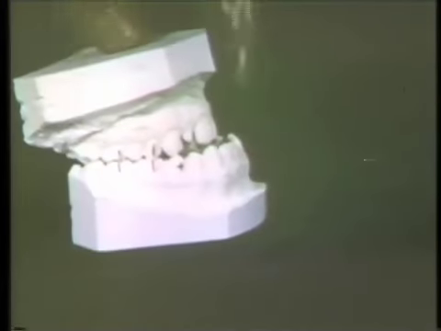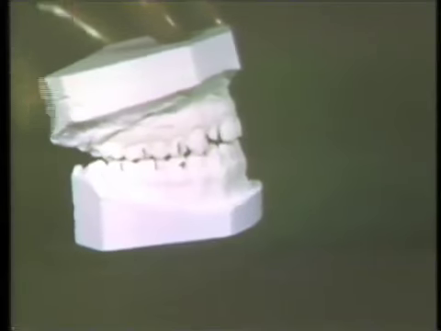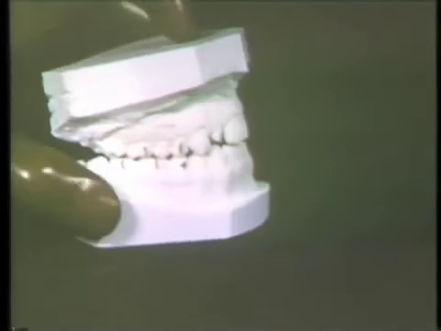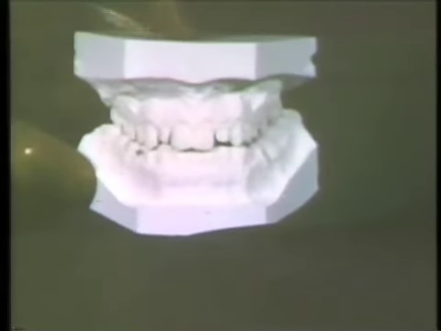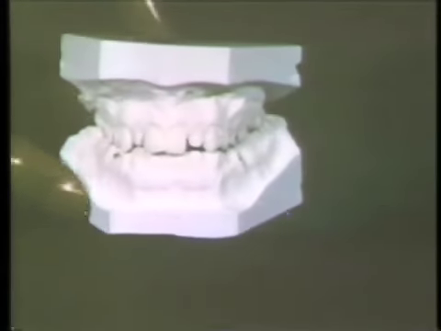The study casts suggest that with some equilibration, the mandible can be retruded as a unit to be accepted in the functional relationship with the maxilla. It is quite surprising how there may be reasonable arch symmetry that is preserved even though the two jaws have not been working together.